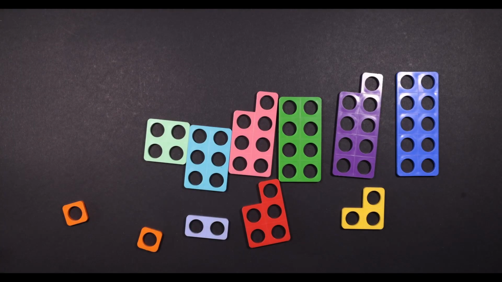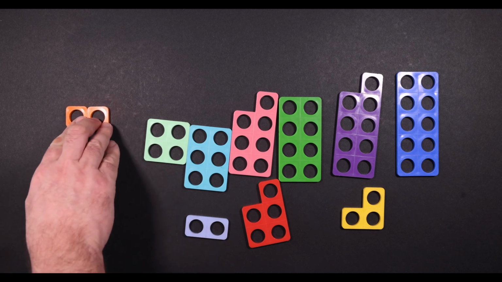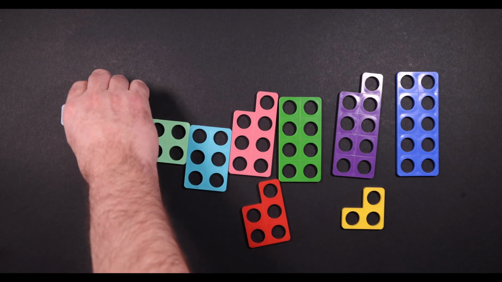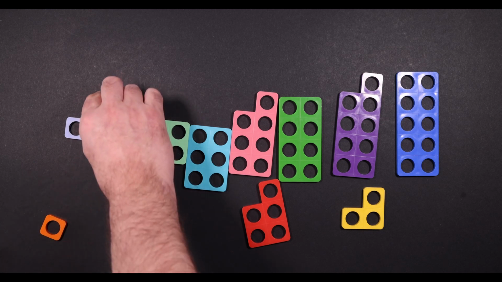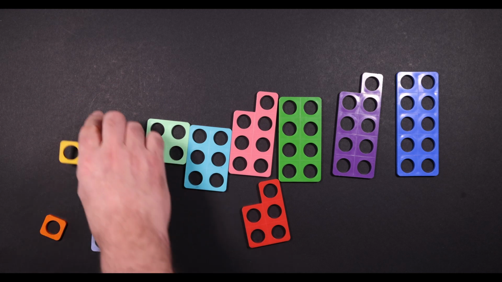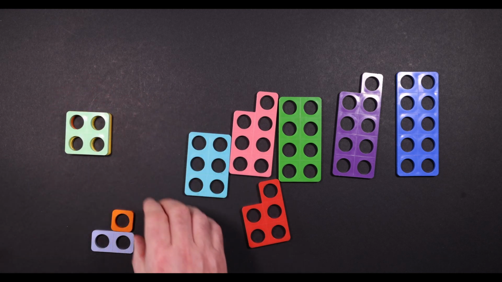If you have Numicon, this is great for 1 more as well. You just need a set of 1 to 10 and an extra 1. So you could say, what's 1 more than 1? Your child can add another 1. They can either count it 1, 2, or they can match it like that, 2. What's 1 more than 2? 3. And what's 1 more than 3? 4.